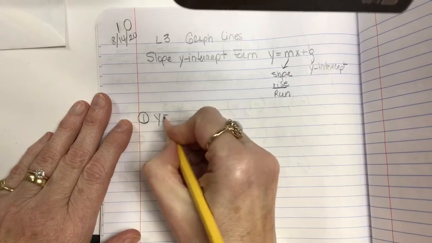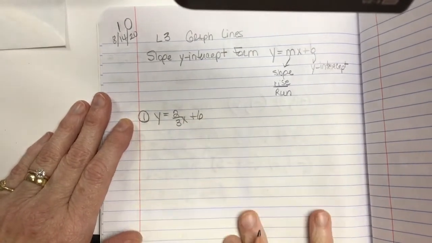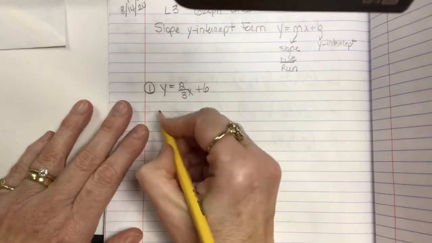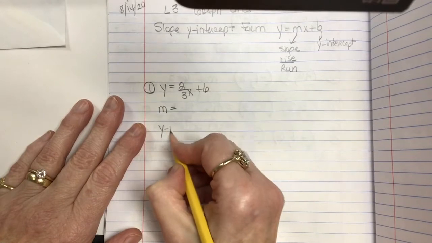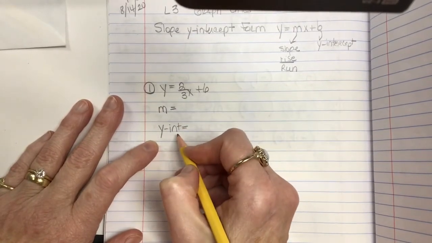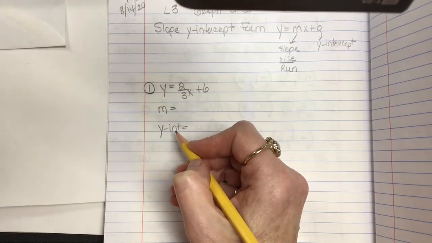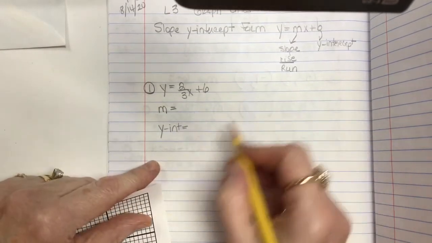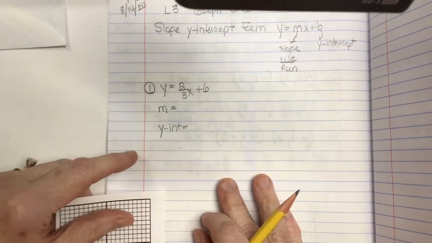Y equals 2/3 x plus 6. Now, for our notes, I don't think your classwork asks for it, let's state the slope and let's state the y-intercept. You can call it y-intercept or you can call it b equals, but don't just put y, because when you put that, you're saying something else. We'll talk about that down here at the bottom of page 11 in a few minutes.